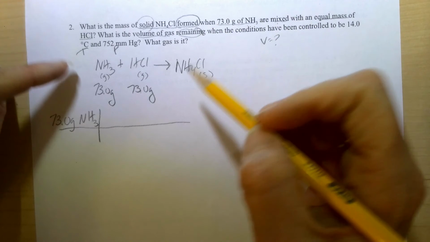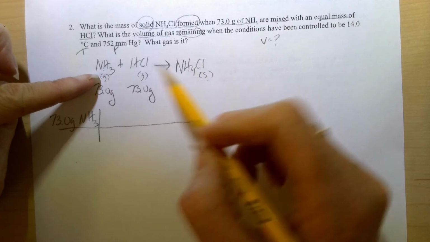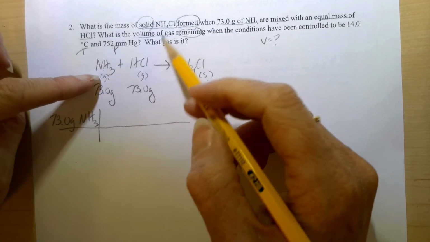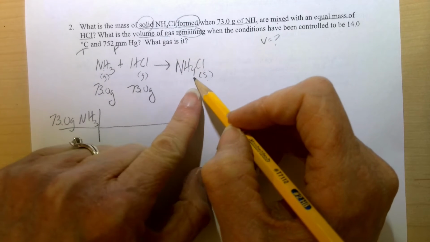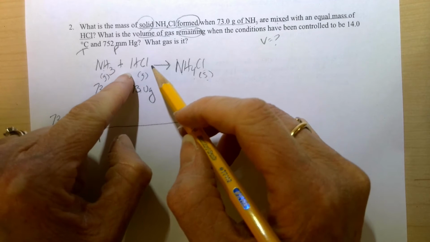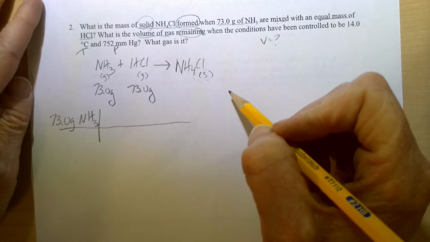The other thing you should always check with an equation is, is it balanced. So I have 1 nitrogen to 1 nitrogen. I'm going to skip hydrogen for right now. Chlorine, 1 and 1, and then hydrogen, 3 plus 1 is 4. If I have to change something with the chlorine, it'll change my hydrogen. That's why I skipped that one.